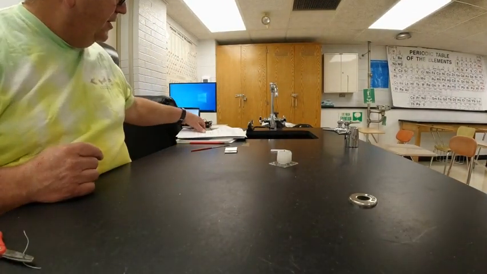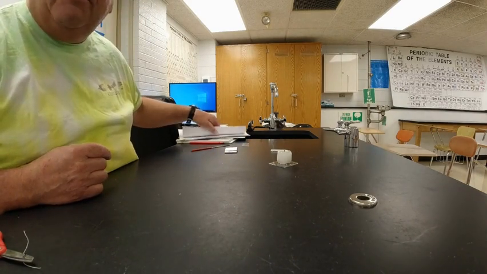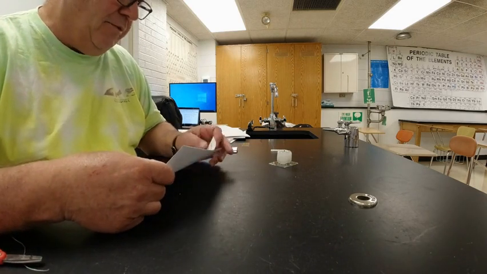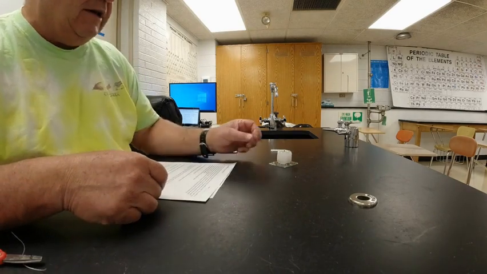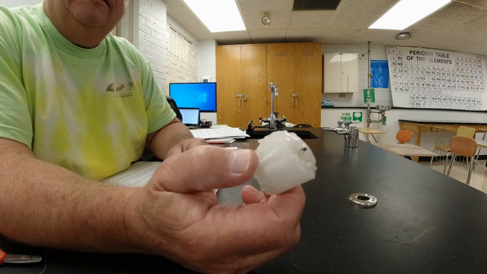In the first part of the lab, and if you haven't downloaded and printed the lab, I think you ought to do that. It's on the Canvas page. It says in the first part, note the appearance, odor, and feel of an unlit candle, and you write it down.